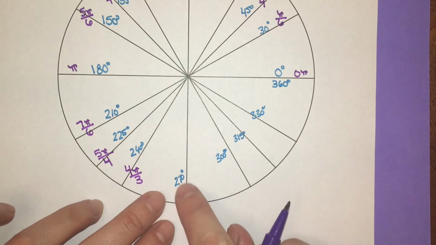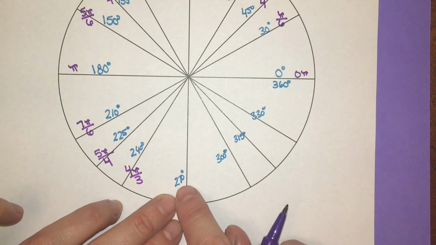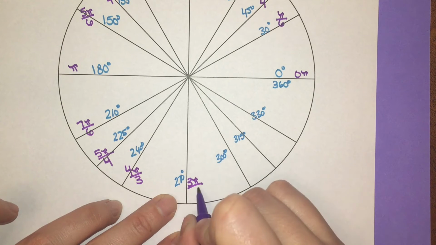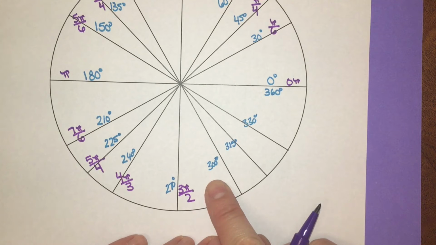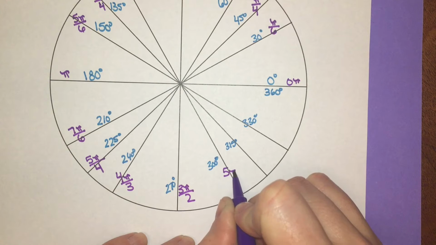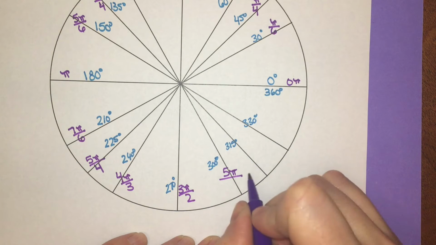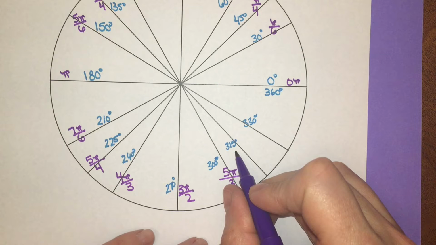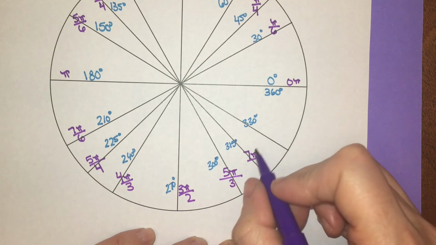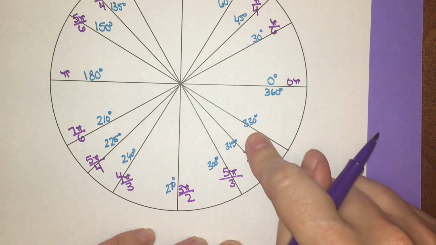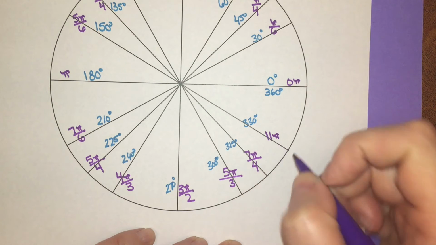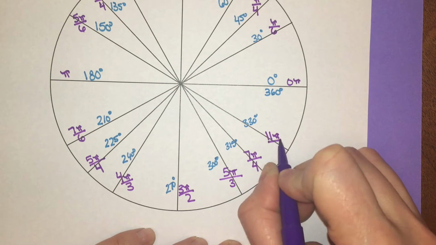Right, then we're 3/4 of the way around. 270 degrees is 3 pi over 2. 300 degrees, we're at 5 pi over 3. 315 degrees is 7 pi over 4. 330 degrees is 11 pi over 6.